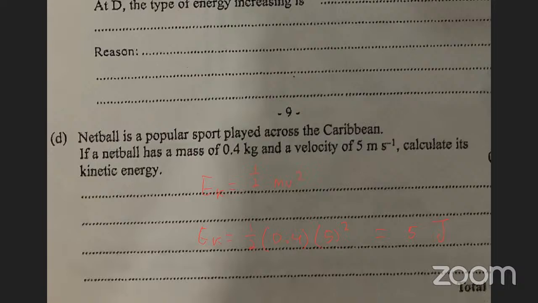Next one. Let's go again. Anybody have 2.5? Yeah, that's fine. Can you explain how you got 5, please? In the calculator, a half by 0.4 by 5 squared. Make sure you square the 5, right? Okay, put the whole thing in the calculator again, exactly how you're seeing it, and tell me what you get.